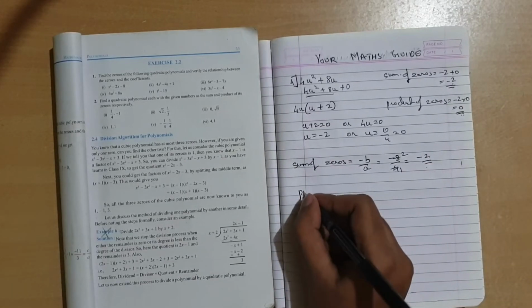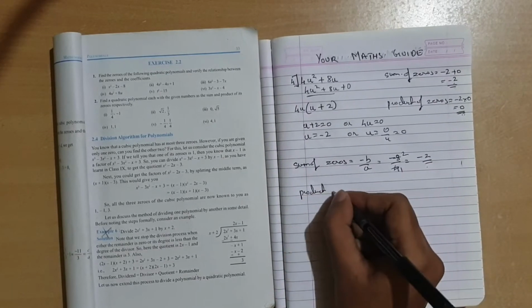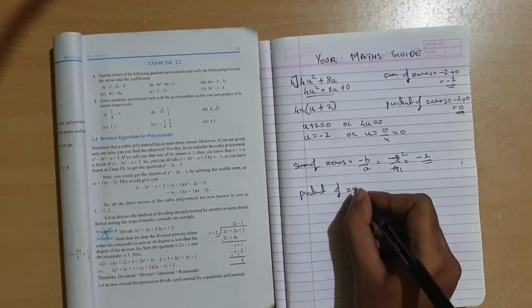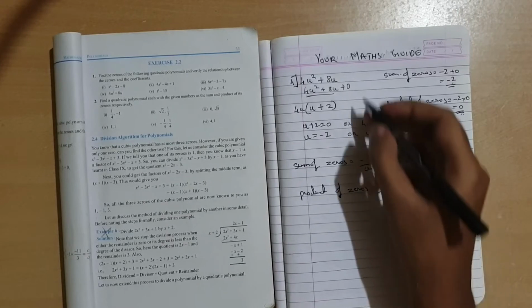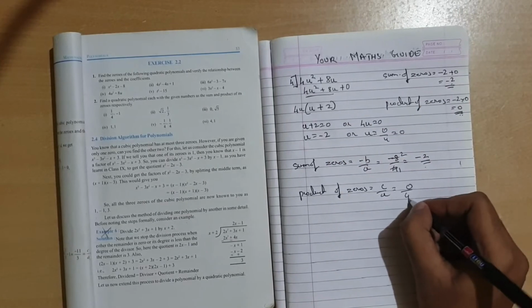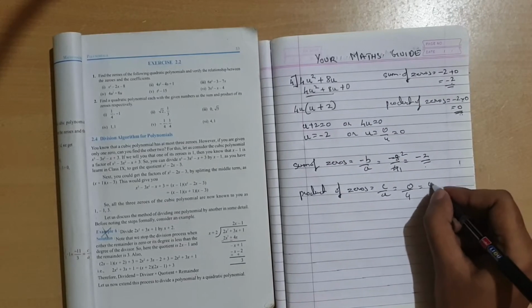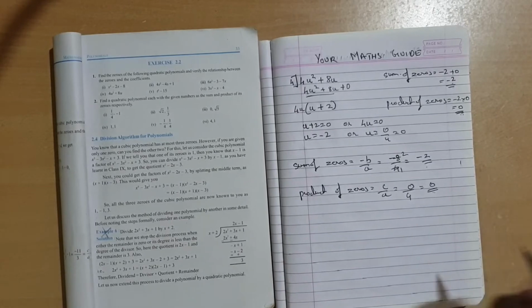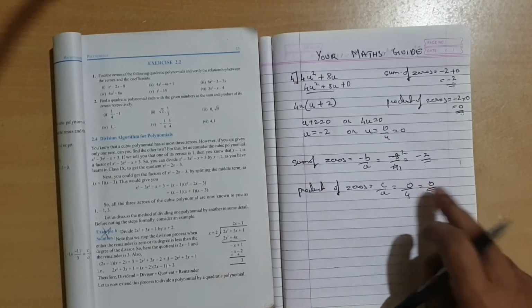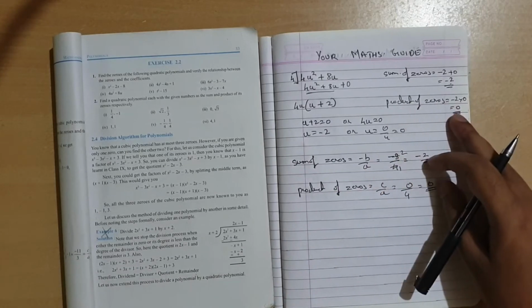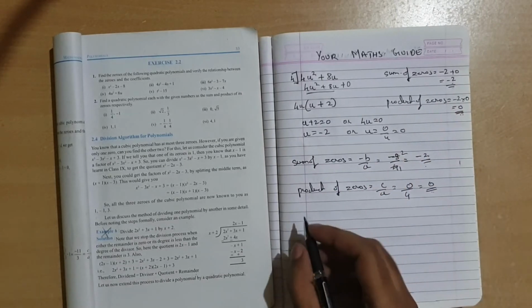And product of zeros is c by a. What is c? C is 0, so 0 by 4. 0 divided by any number is 0. Right? So you got the product of zeros by formula and by factorization the same. So this sum is correct.